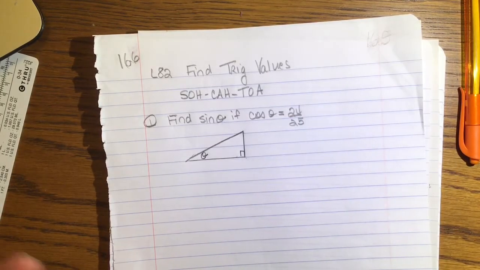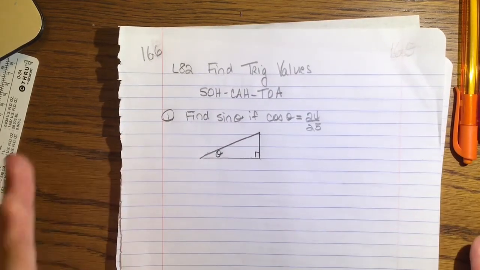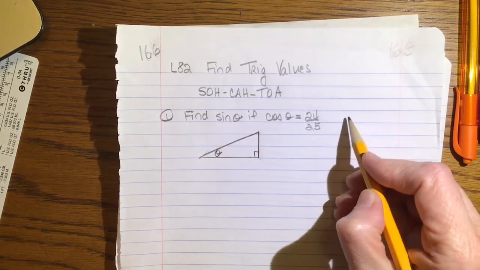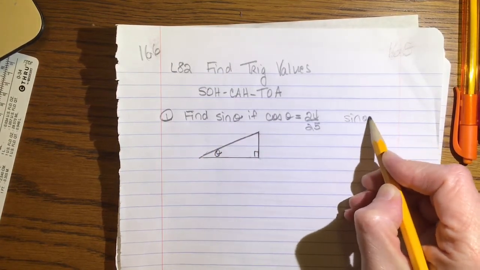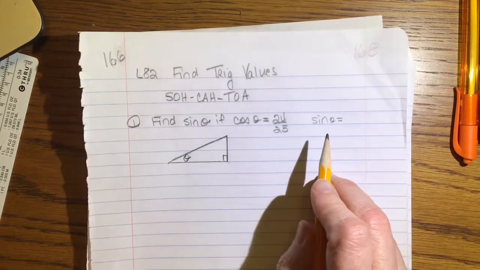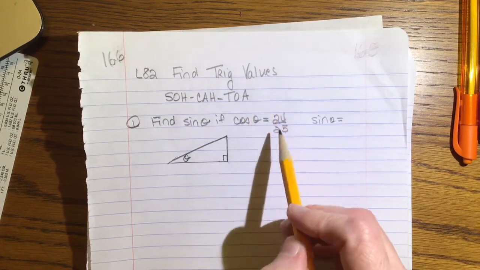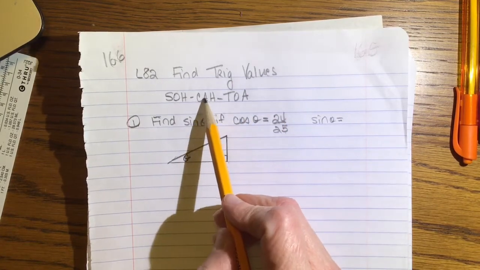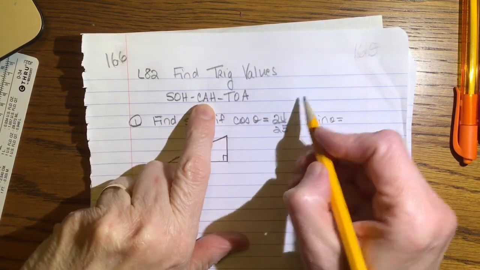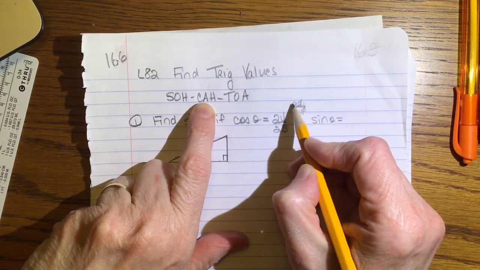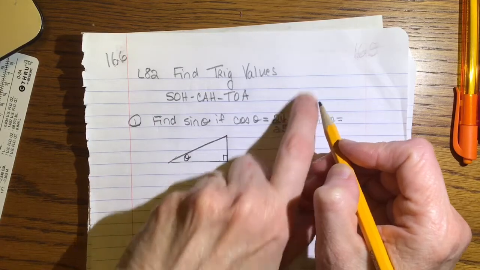Now, look what it's saying. It's very similar to the last lesson. It just didn't give you the picture. So it says find sine of theta. So we'll go ahead and put sine of theta over here equals, and this is what we're looking for. It says if the cosine of theta is 24 over 25. So we're kind of going to go backwards. If the cosine of theta is the adjacent leg over the hypotenuse, let's translate this information into this.